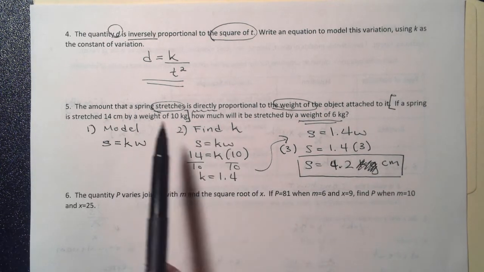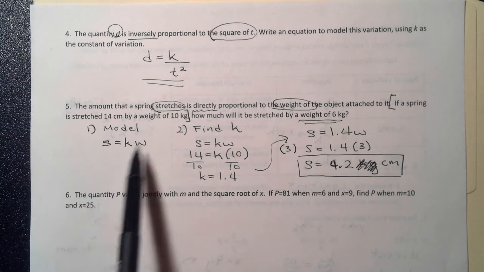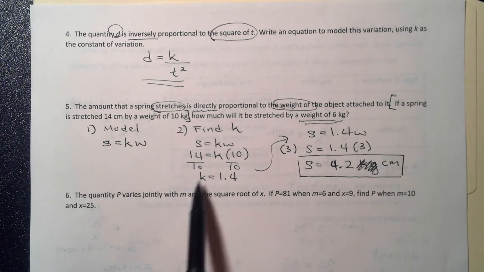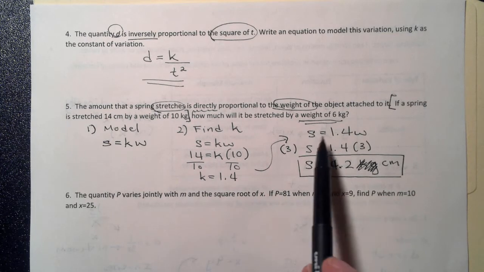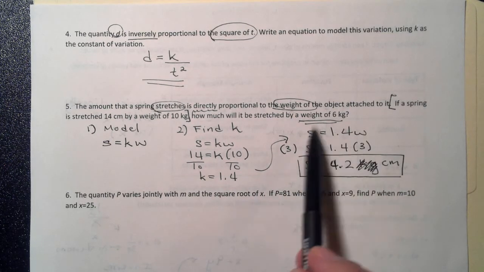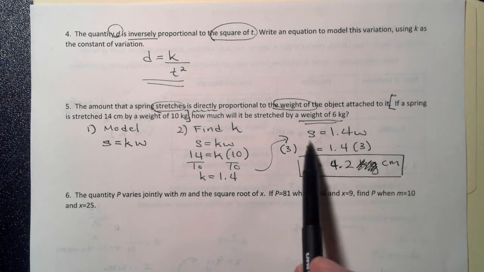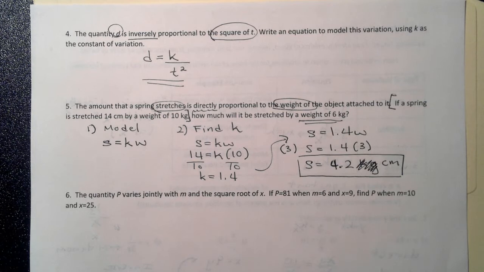So again, the problem like this told me generally what's my model. Then I had some information I could use to find the value of K. So I came up with more information about my models, more specifically S equals 1.4W. Then I used that model to find another value of S. All right. I'm going to do a couple more here.